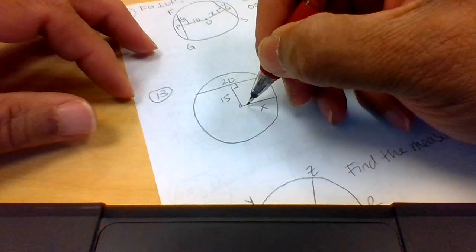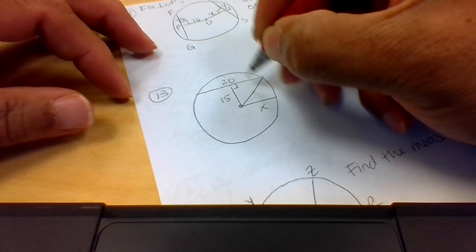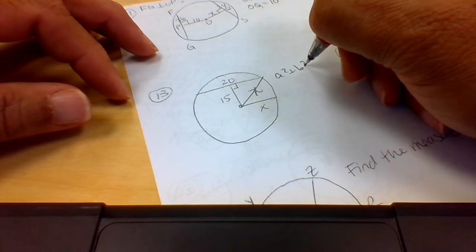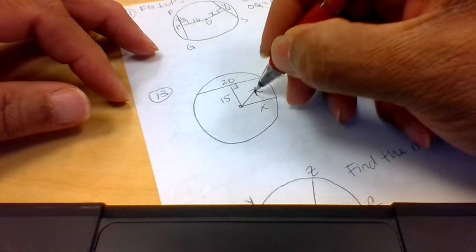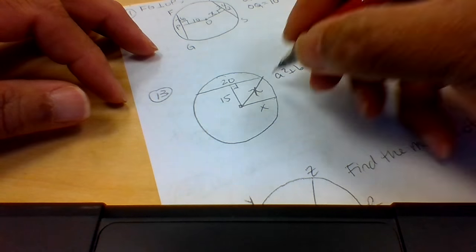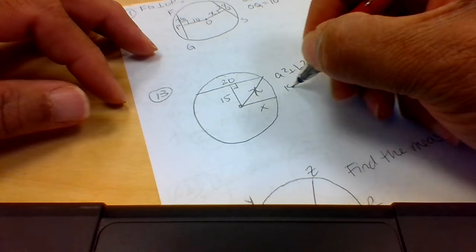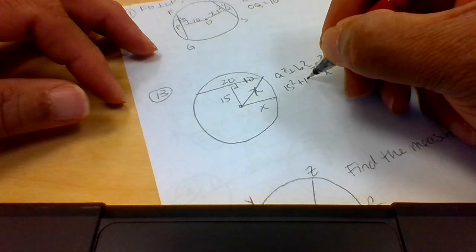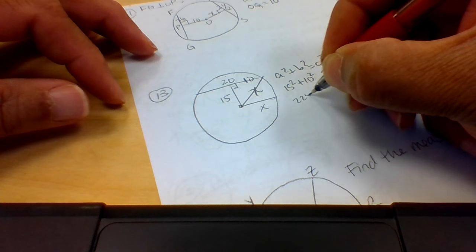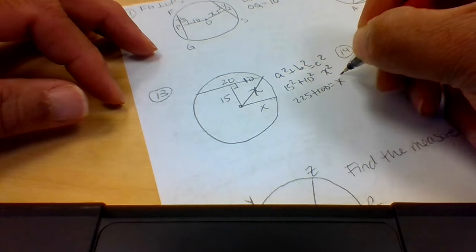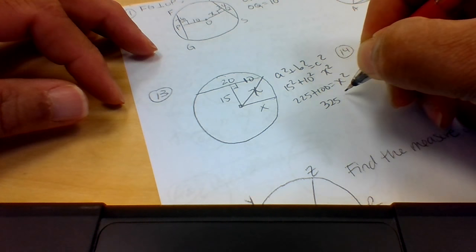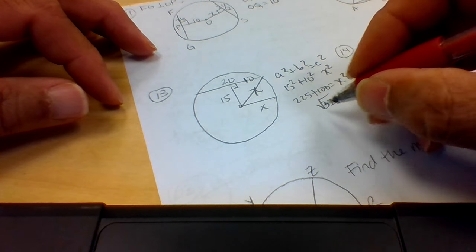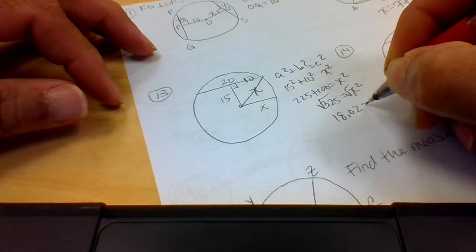The next one, this is a radius. So you draw your radius here, which is going to be X. And so you're going to use A squared plus B squared equals C squared. You look for your hypotenuse, which in this case is X. So one side is 15 squared plus 20 all the way across, but you're only using halfway, so 10 squared. So 225 plus 100 is equal to X squared. So 325, and take the square root of both of those, and you end up with 18.02 is equal to X.